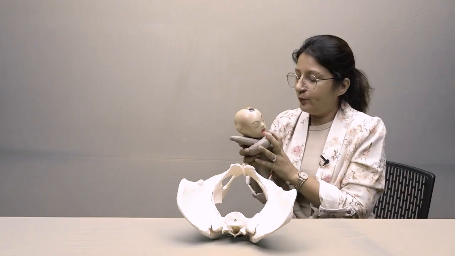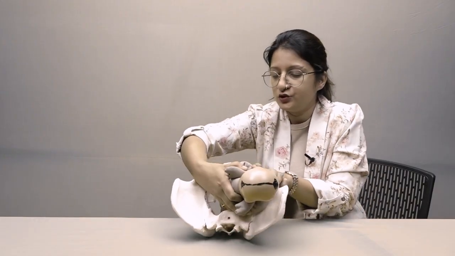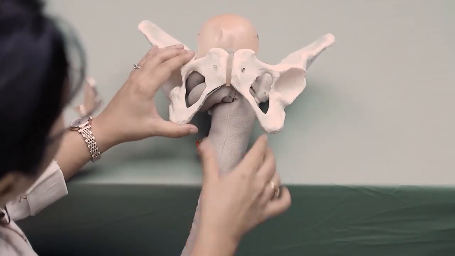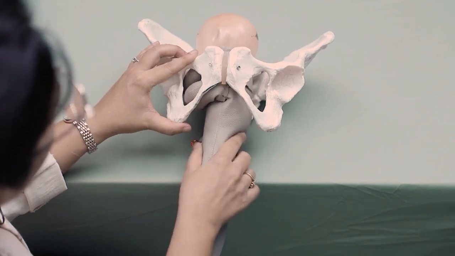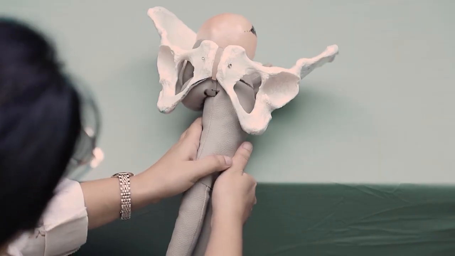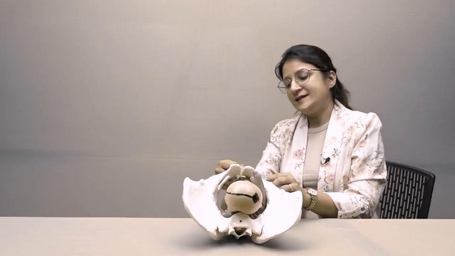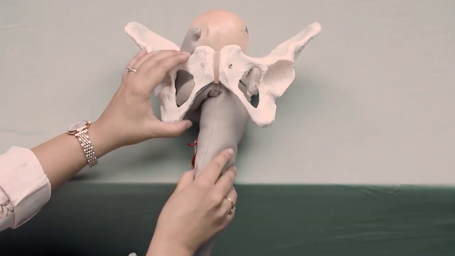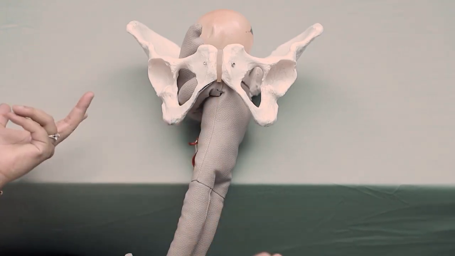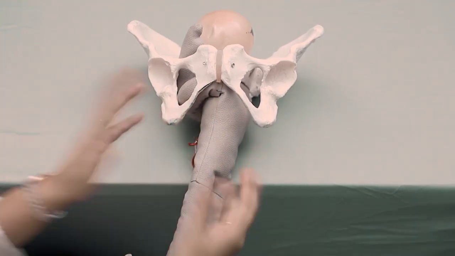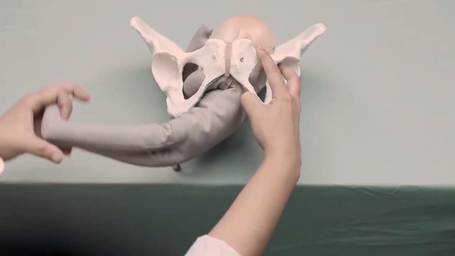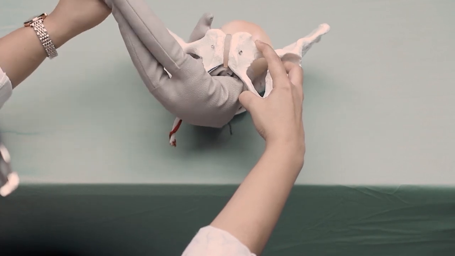So I'll just put the shoulders back in to help you understand, right? So look at this. Now the shoulders are aligned in the antero-posterior direction, okay? And I was supposed to keep the back anterior, but now sometimes what can happen is, we can see here that the shoulders are aligned in the antero-posterior diameter. And sometimes this anterior shoulder may not be accessible to deliver. Then one can deliver the posterior arm instead. So for that, we lift up the baby like this towards the opposite groin.